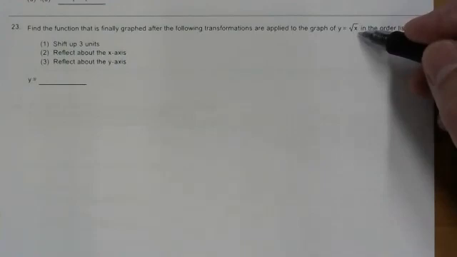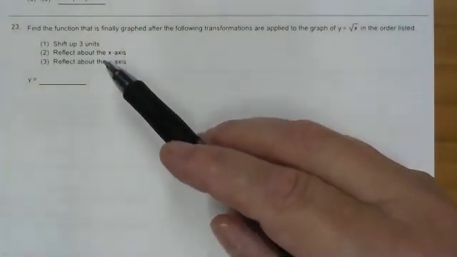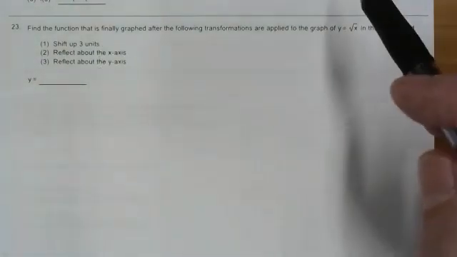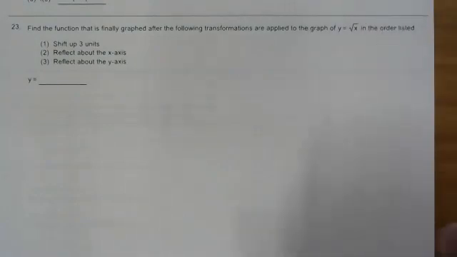This is the initial function. We're going to do 3 things. Each of these 3 things we do is going to change this function. Once again, if you want more clarification on that, you can watch the videos. Here, I'm just going to try and solve the problem.